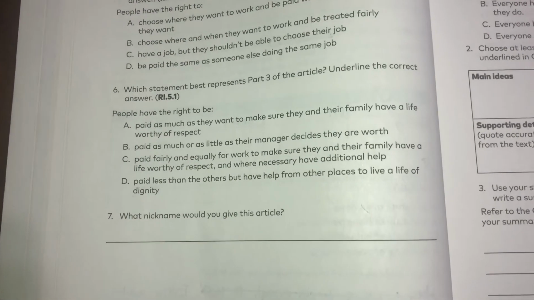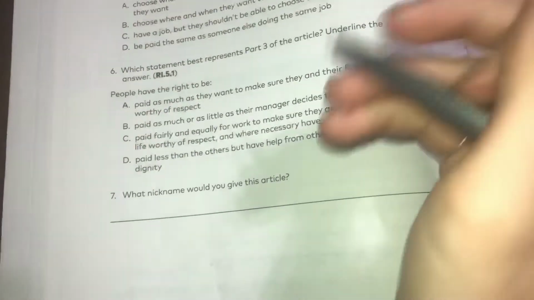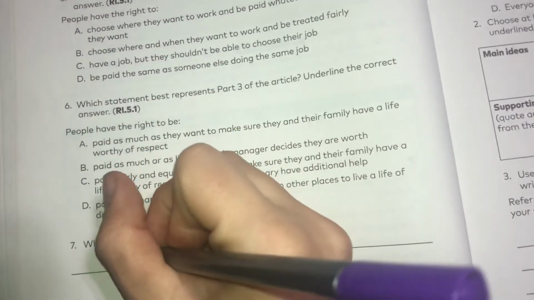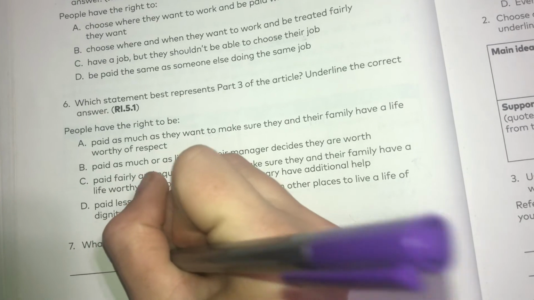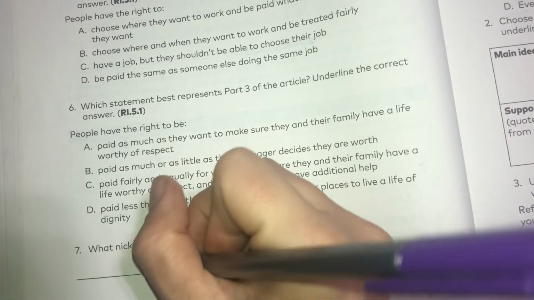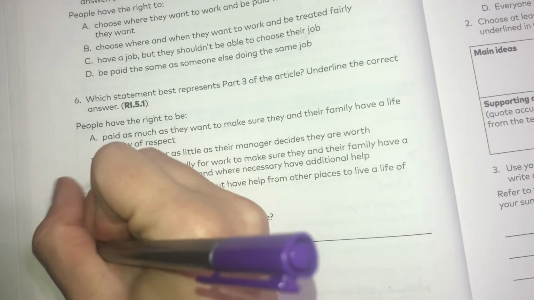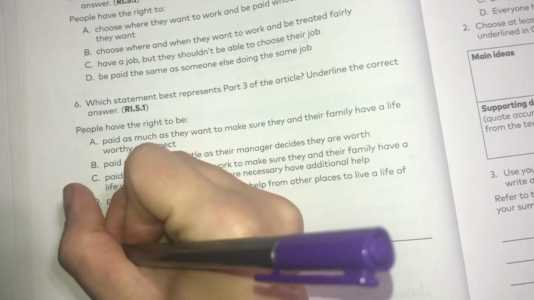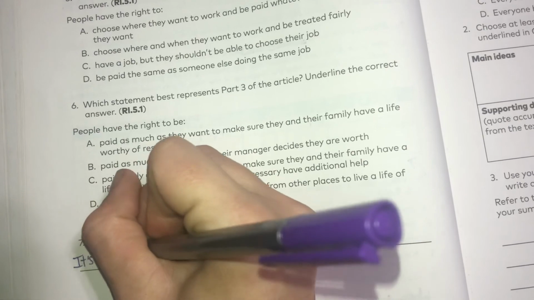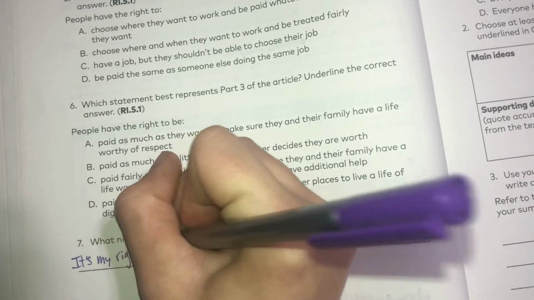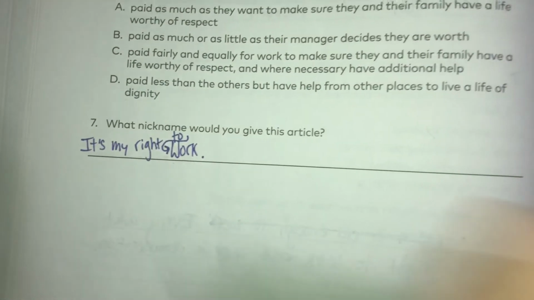And then what nickname would you give this article? Miss Van Allen's going to name it Work. I'm going to name it actually, It's my right to work. I kind of messed up there. This is why you need to write with a pencil.